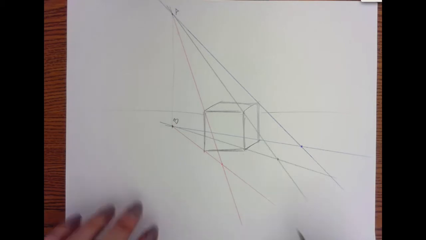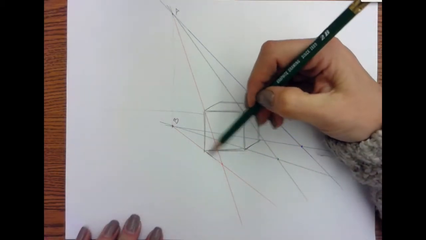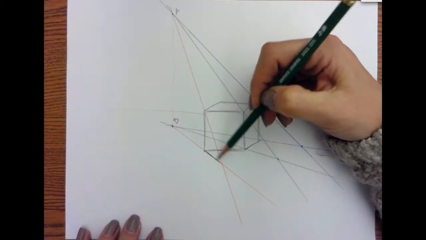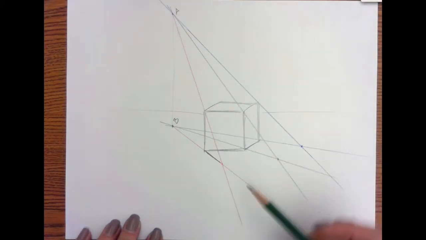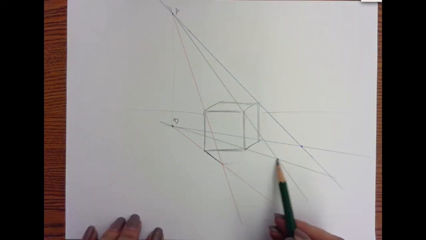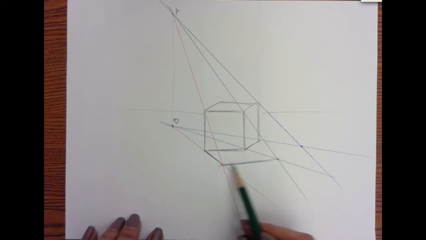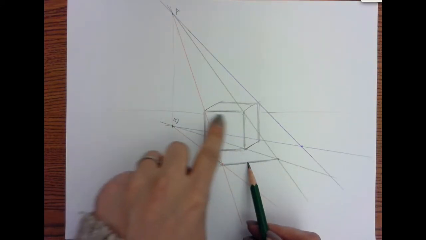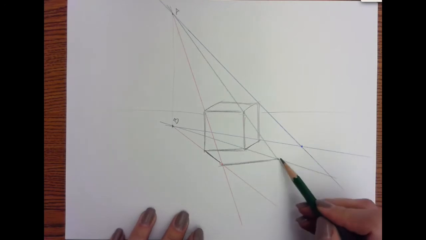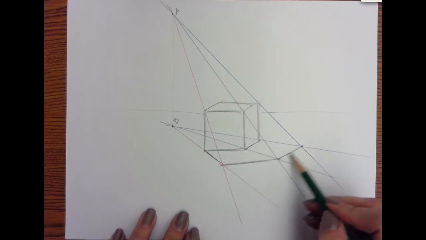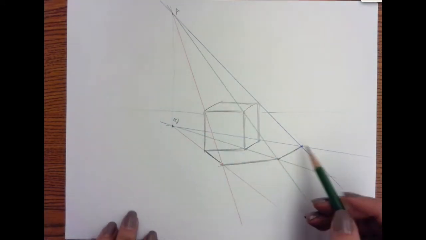So my cast shadow starts at the corner where my light just starts to go past. So this corner is blocking light. Connect these points. So this straight line is indicative of this edge that's blocking light. Connect these points. That acts as this edge that's blocking light.